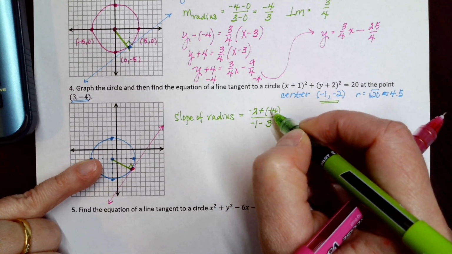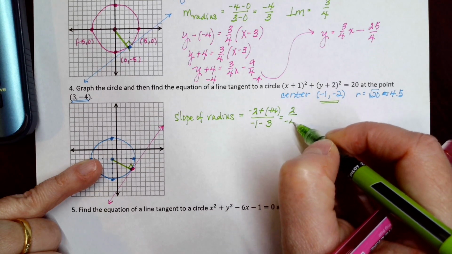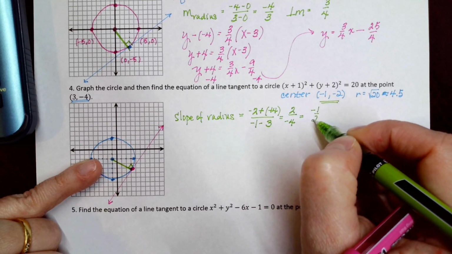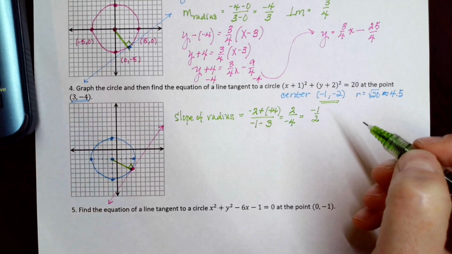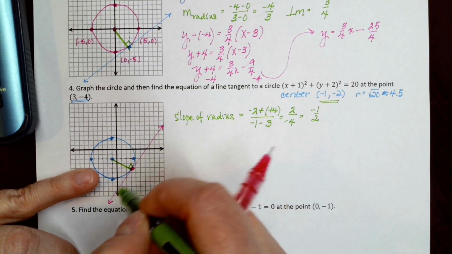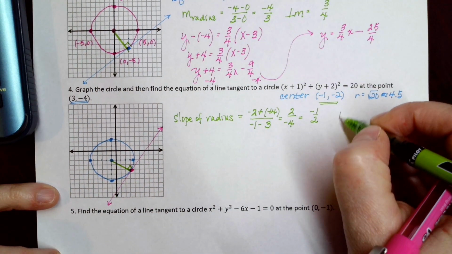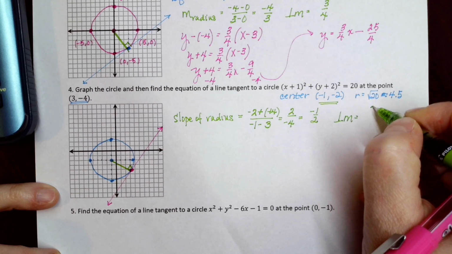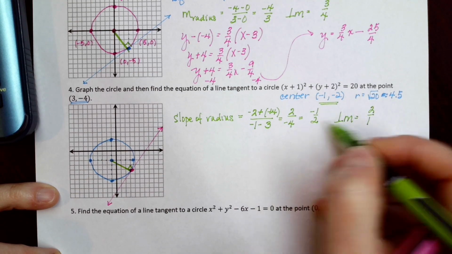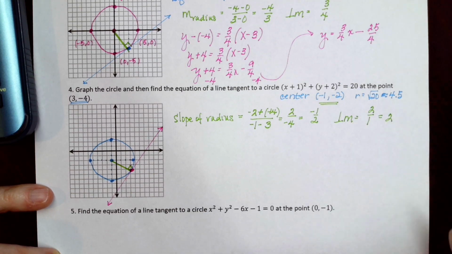Negative, negative, that's really positive. So -2 plus 4 would put me at a 2 over -4. And if I reduce that, I've got a -1/2. Now, that's my radius. But what I want is the line, right? The line that hits it has got to be perpendicular. So for my perpendicular slope, I flip it, right? If this one's negative, this one's positive. So my new slope is really going to be a 2.